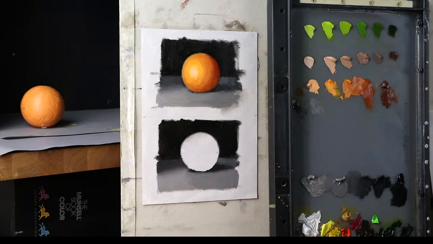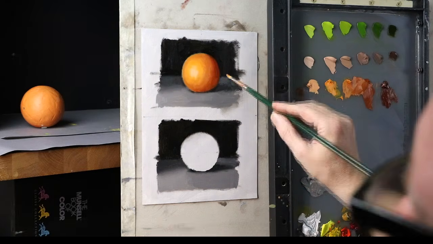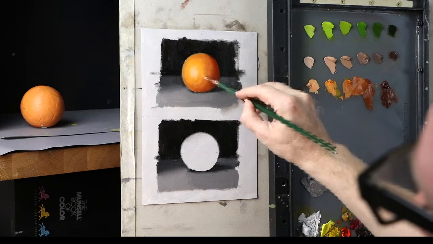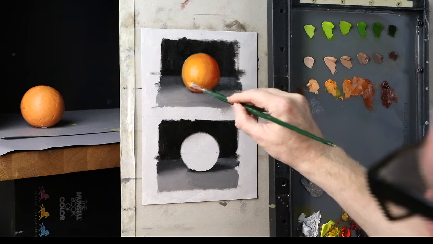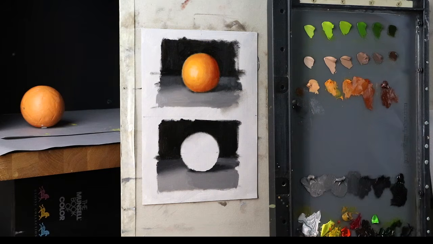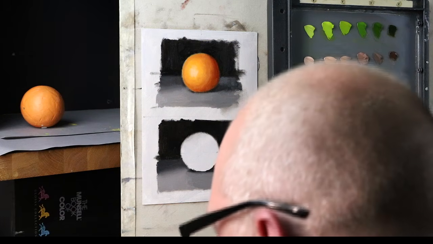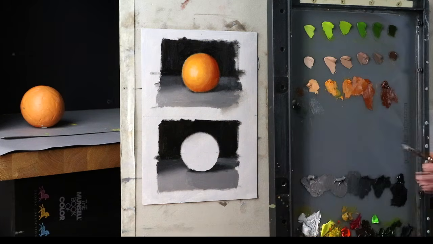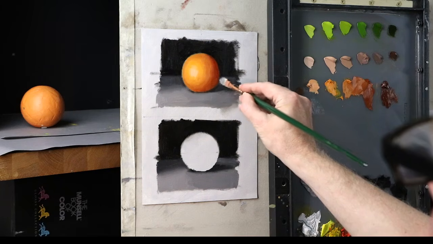I would spend a lot of time from this point onwards adjusting all across the areas of the sphere until I really started to bring it out. And in my experience, it takes me, I don't know how long it would take you, perhaps less long than it takes me, about an hour before I get a sphere to a point where I'm thinking, yeah, that's actually starting to pop.